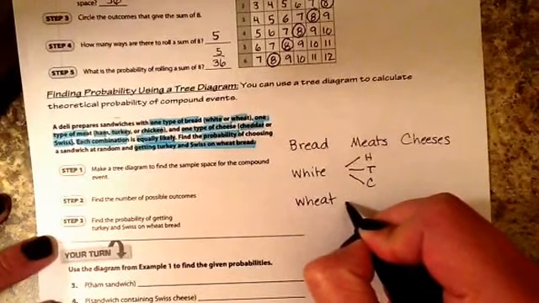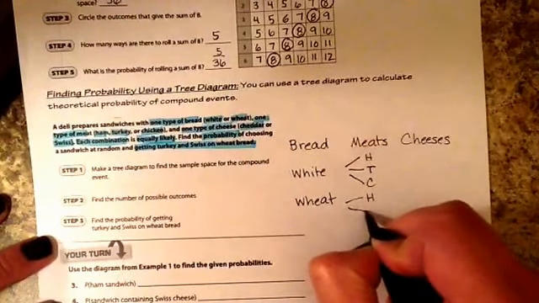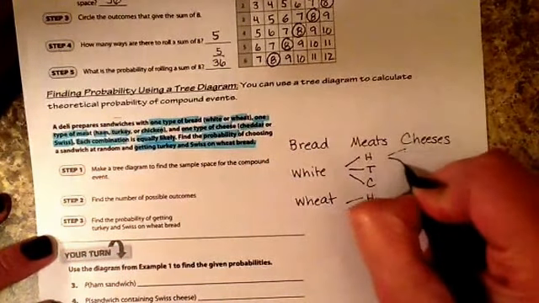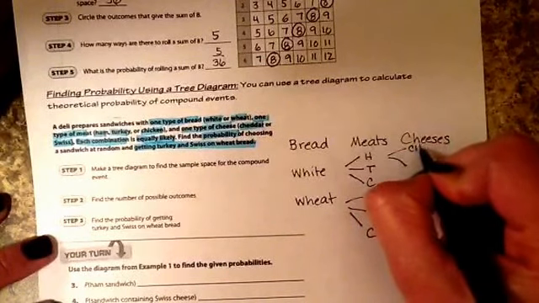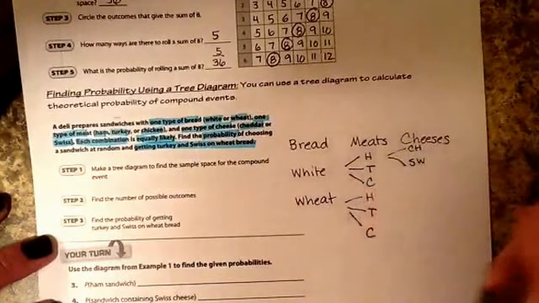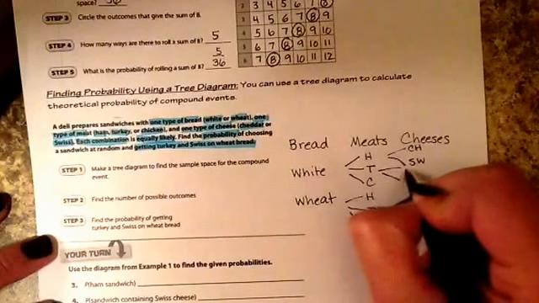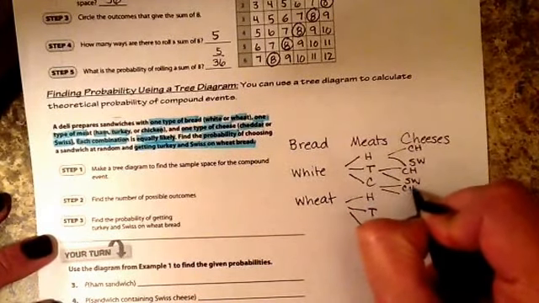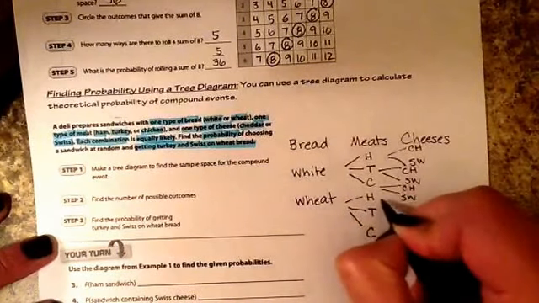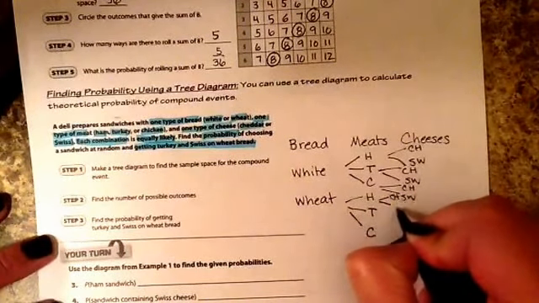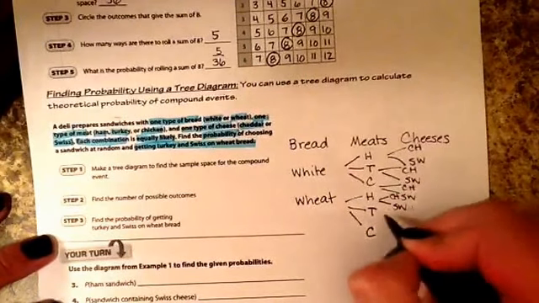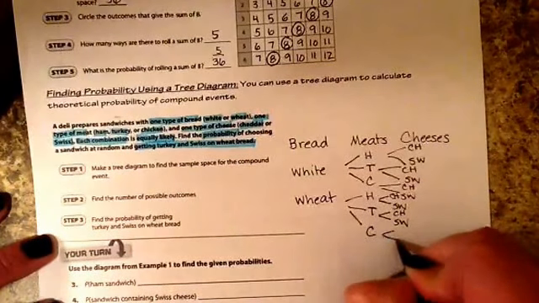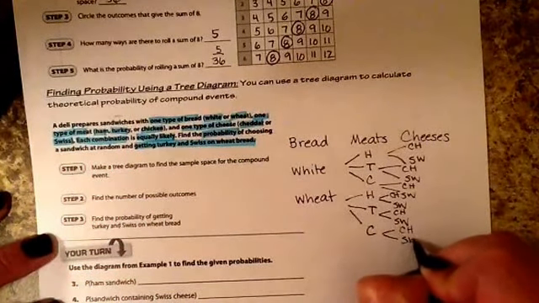On the wheat bread, I also have a choice of ham, turkey, or chicken. For the cheeses, we have a choice of a slice of cheddar, I'm going to use CH, or Swiss, I'm going to use SW. Here, same thing, CH, SW. For the chicken, same thing, CH for cheddar and SW for Swiss. For the wheat, running out of space, cheddar, Swiss for the turkey, we have cheddar or Swiss, and for the chicken, we have cheddar or Swiss.